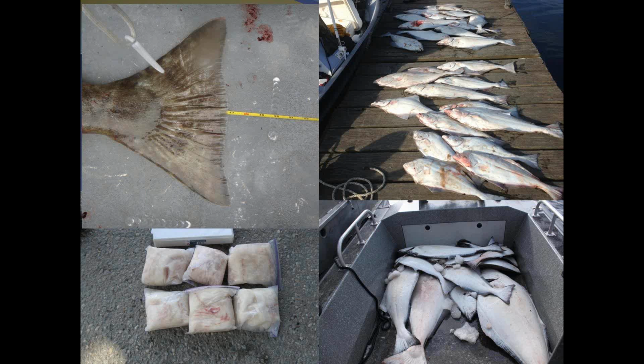In the charter sector, of course, as I mentioned, there were 75 charter halibut logbook violations documented. Logbook violations, a lot of logbook violations, a lot of them minor clerical errors. Filleting, mutilating, or skinning halibut on board, exceeding bag or possession limits.